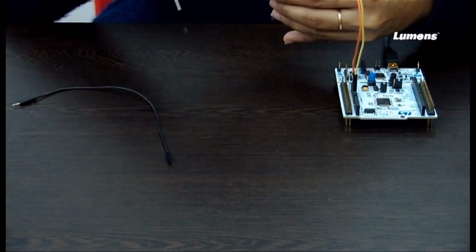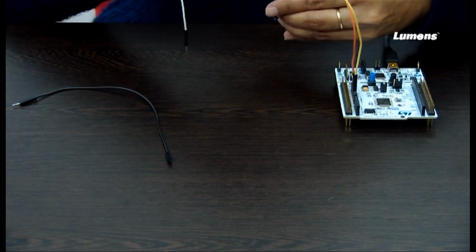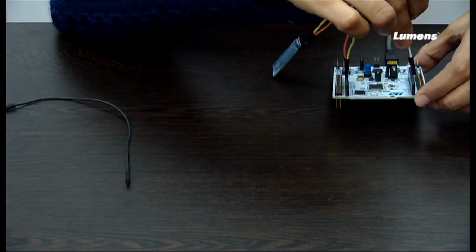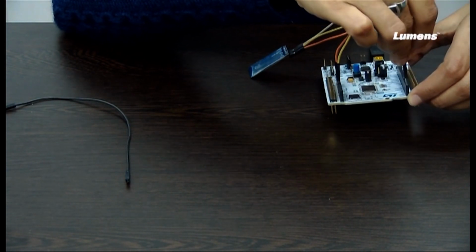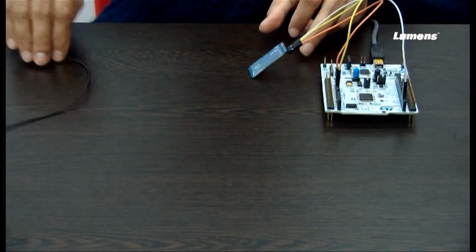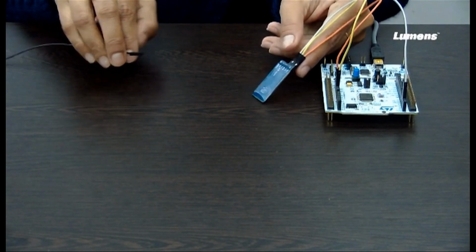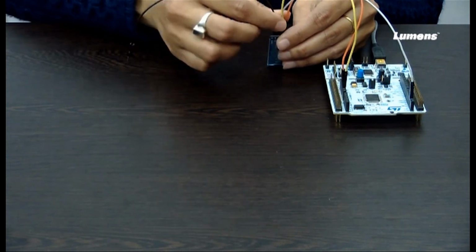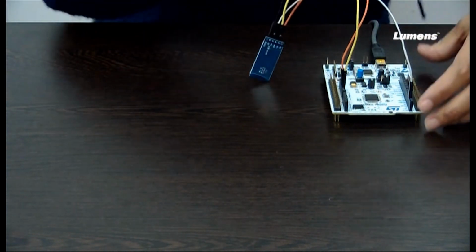The TX is connected to port 2, D2, and the RX is connected to D8.